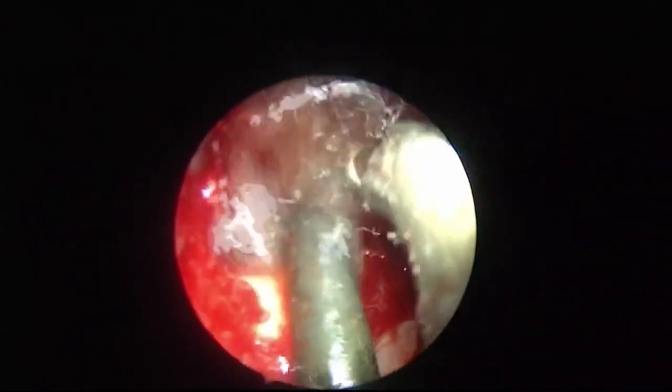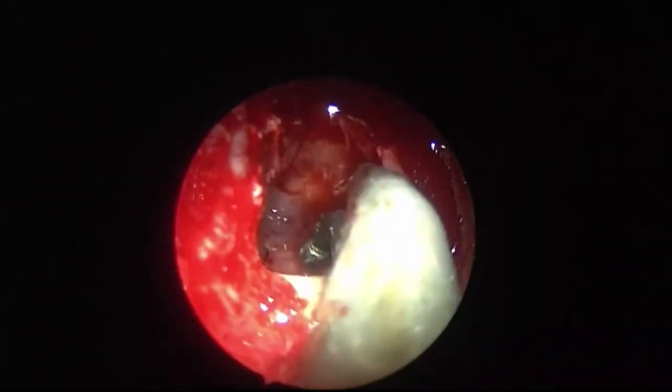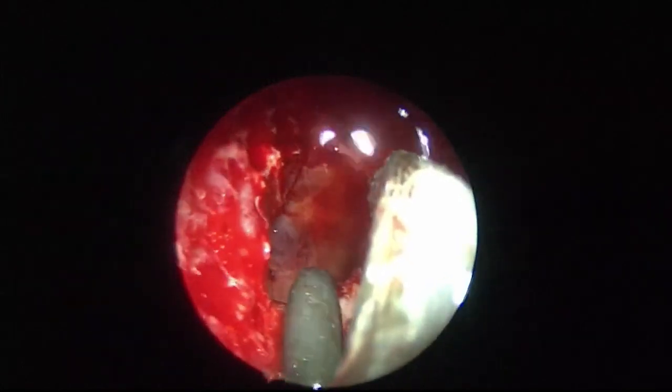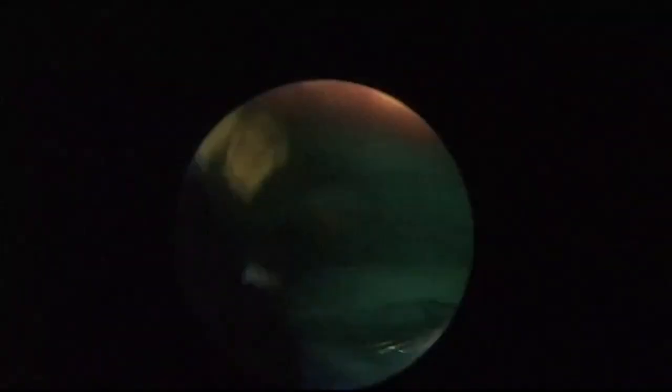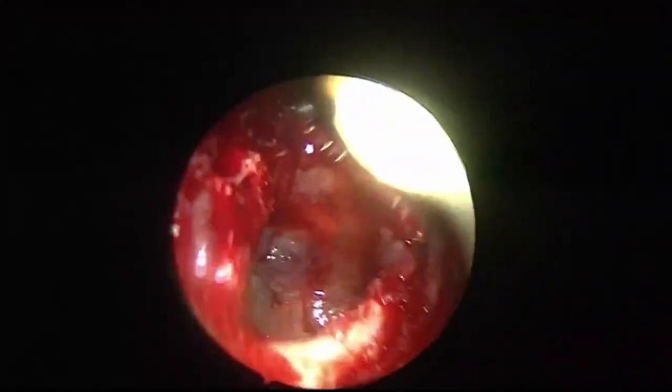Do that, section, do that. Yes. More. Again, we'll flush under vision. See this? Absolutely clear. Yes, you can see.